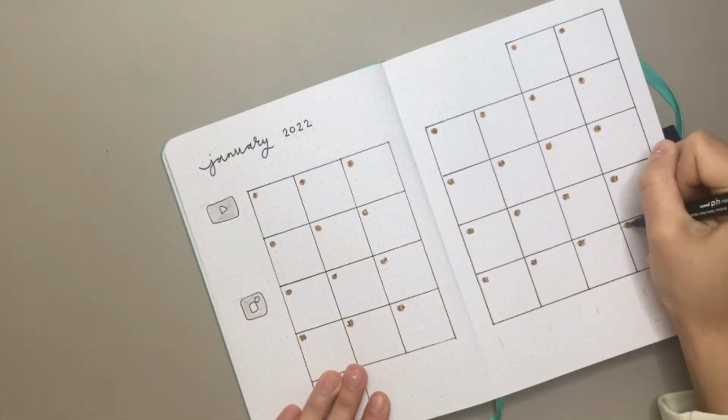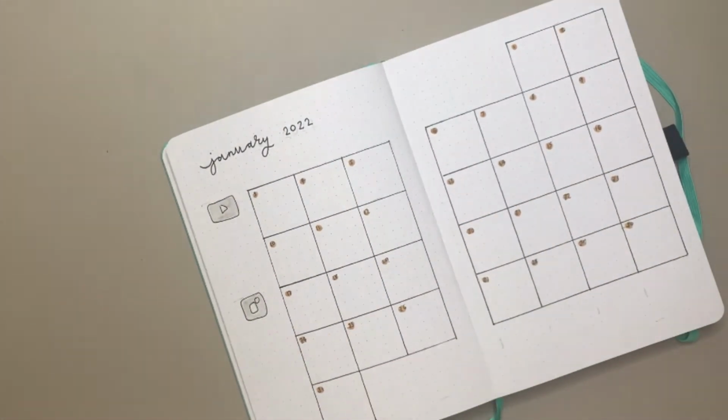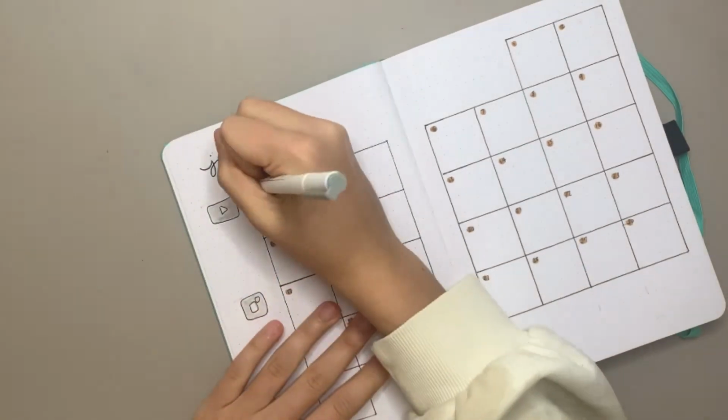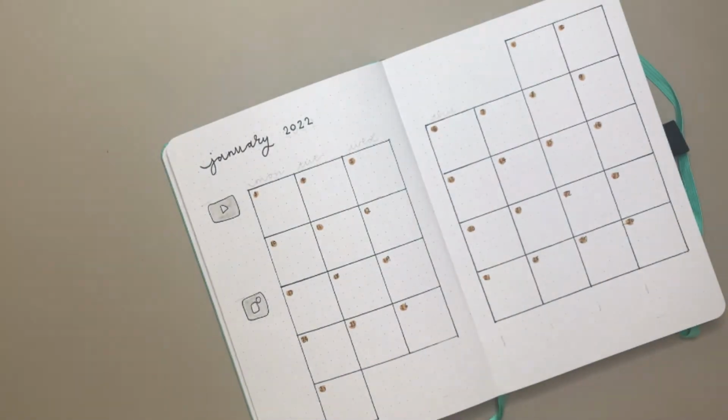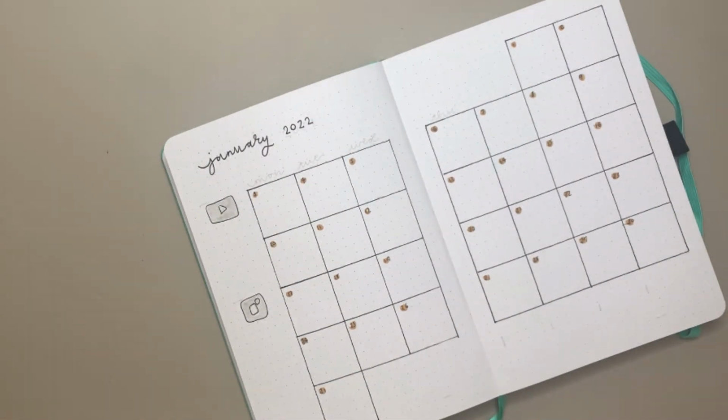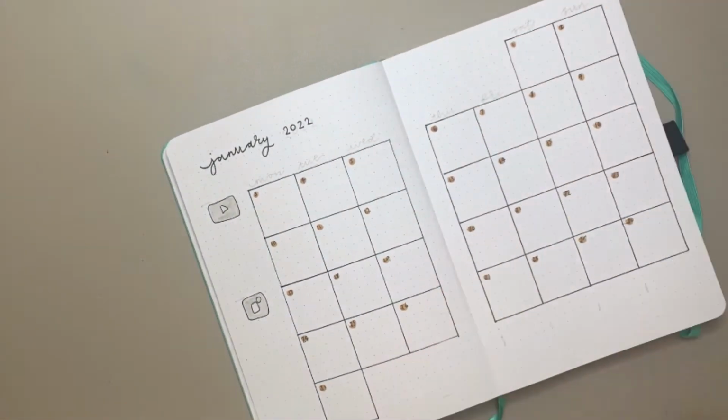Yeah, pretty simple, to be honest. I wrote January at the top, and then when I finished doing all of the numbering and writing the days of the week, added some more of those tree doodles at the bottom and along the top as well.